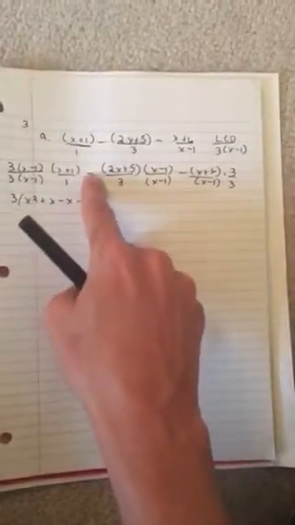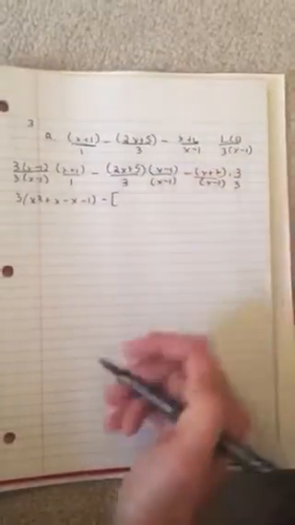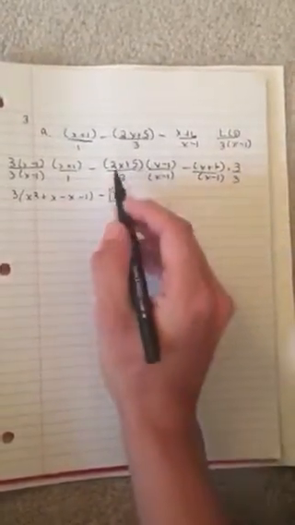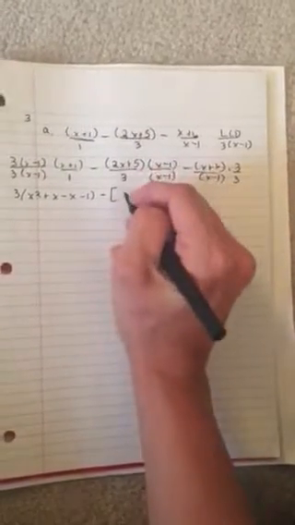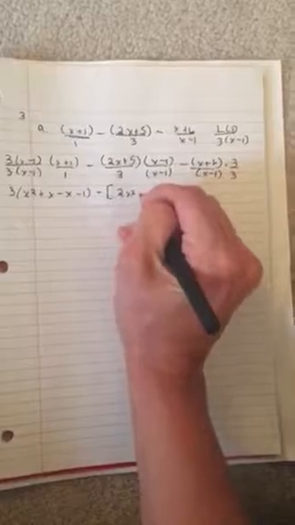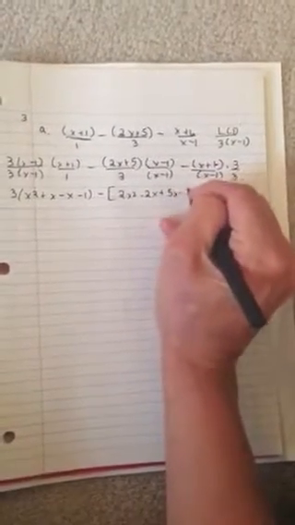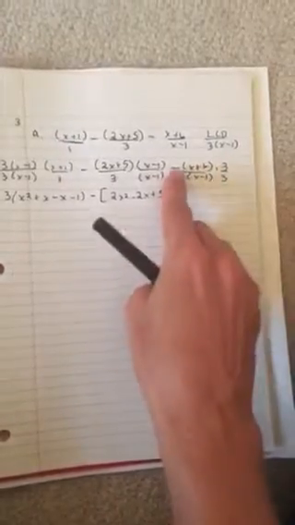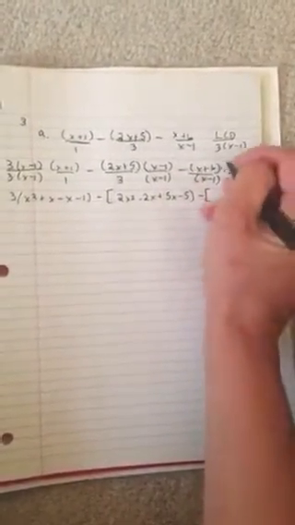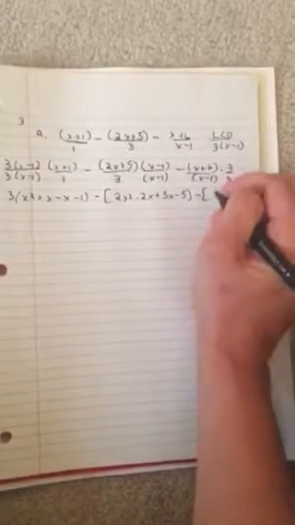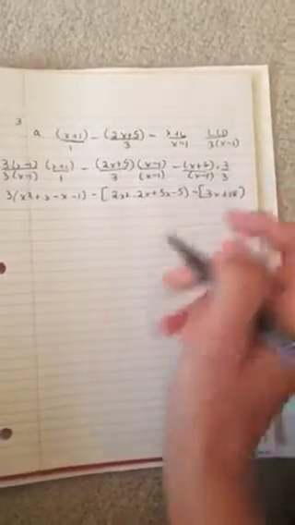Over here, I'm going to maintain this negative, but I'm going to put a bracket around the term. So I have 2x plus 5 times x minus 1. Again, I'm distributing, so I have 2x squared minus 2x plus 5x minus 5. Again, here I'm going to keep this negative, and I'm going to distribute the 3 into both of these terms. So I have 3x plus 18.